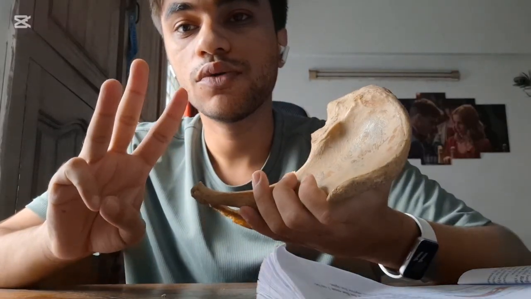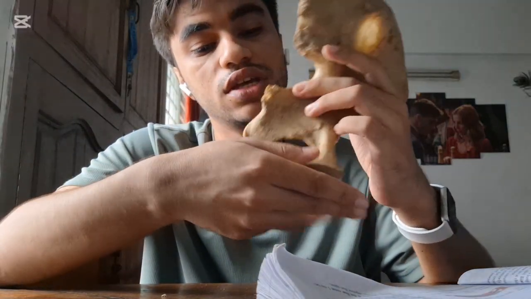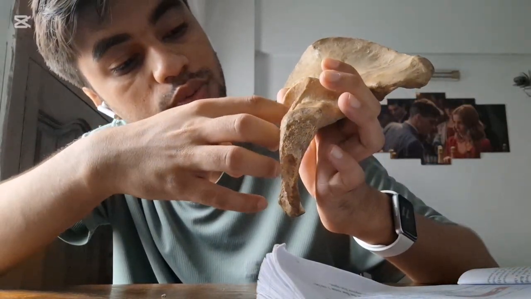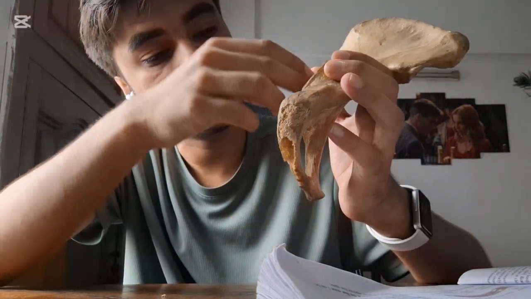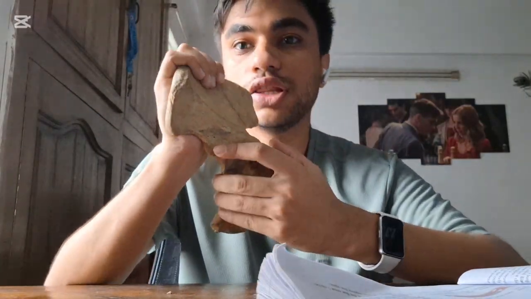Now, how is it formed? It is formed by the joining of three bones, which are ilium, pubis, and ischium. They join in the acetabulum in a Y-shaped manner, where 2/5 is ilium, 2/5 is ischium, and 1/5 is pubis. Now we will learn about this ilium bone.